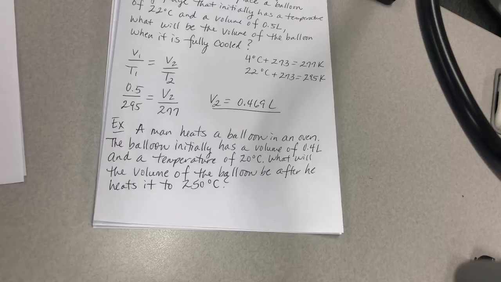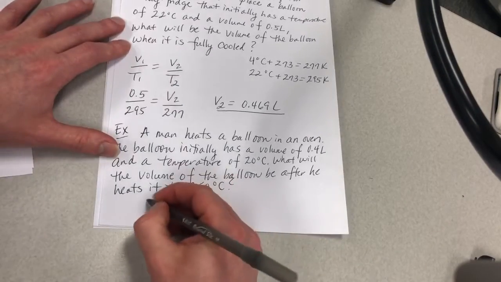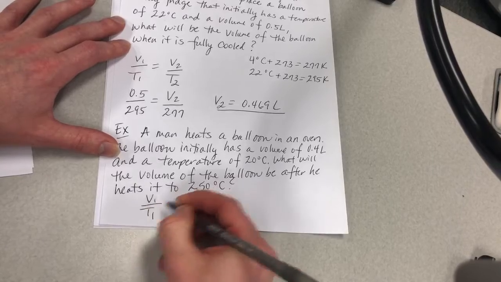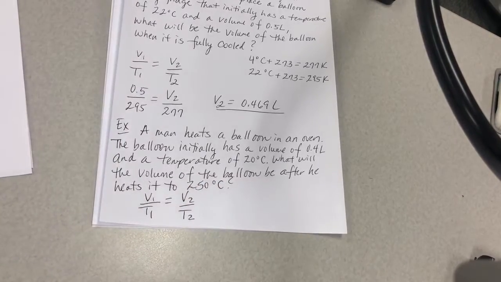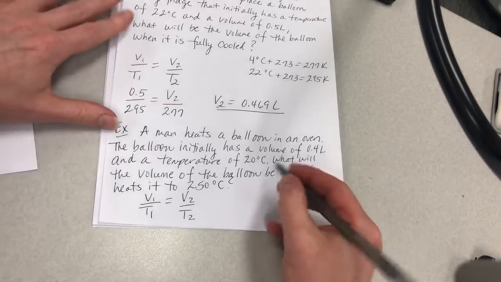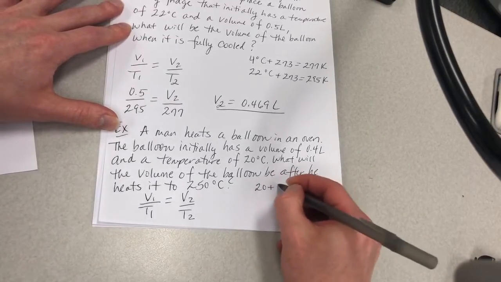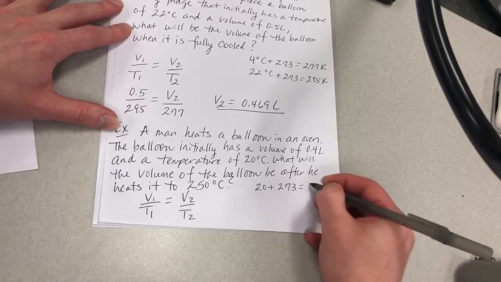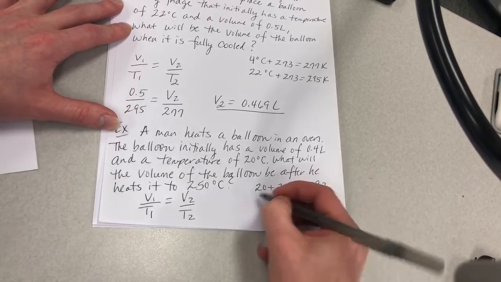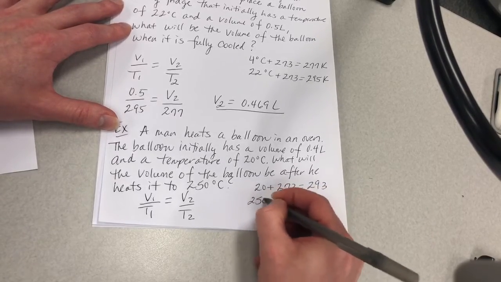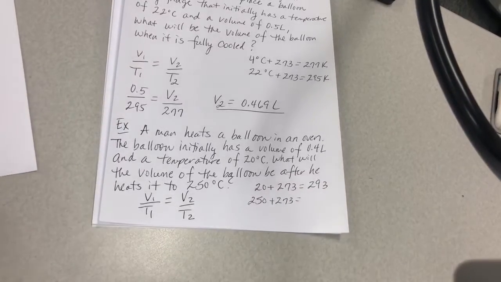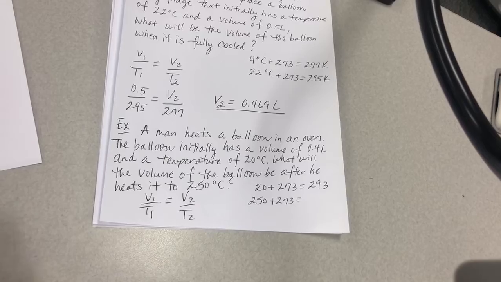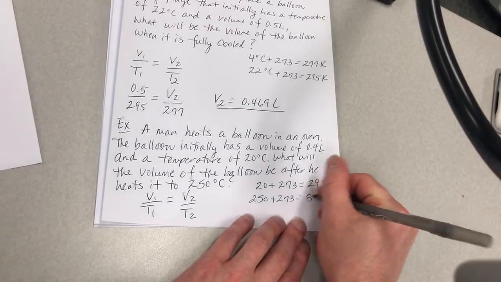Okay, so we're dealing with volumes and temperatures in this question, so we're going to use Charles' law. So it's V1 over T1 is equal to V2 over T2. Now we have to convert our temperatures to Kelvin. So we're going to do 20 plus 273, which comes out to be 293. And then we're going to do 250 plus 273. Put that in the calculator, and it's 523.